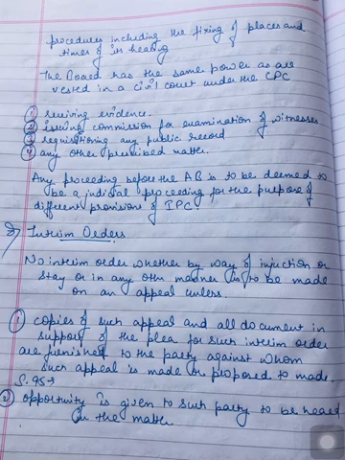The board has the same powers as are vested in the civil court under the CPC. The first one, receiving evidence, issuing commission for examination of witnesses, requisitioning any public record, and any other prescribed matter.